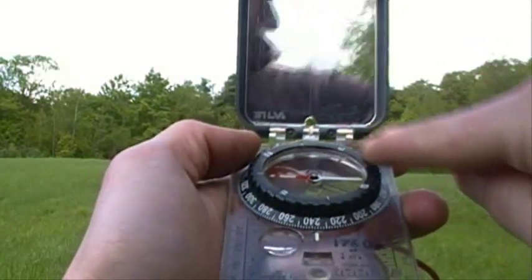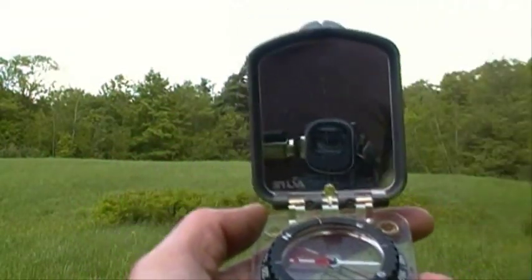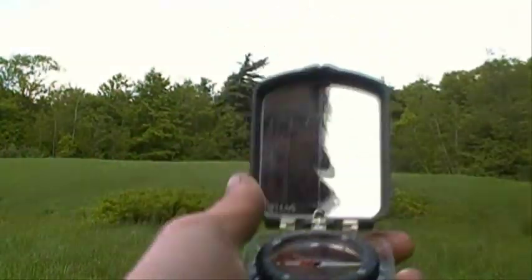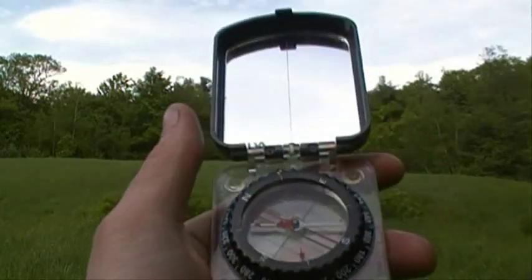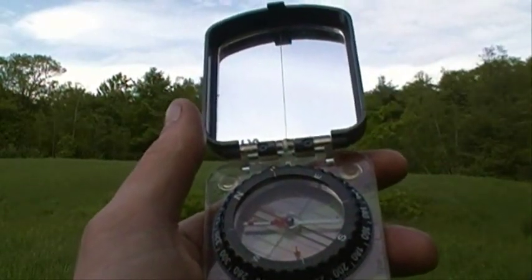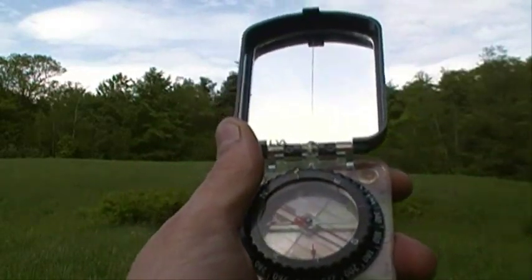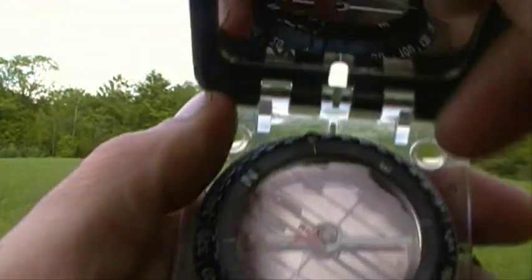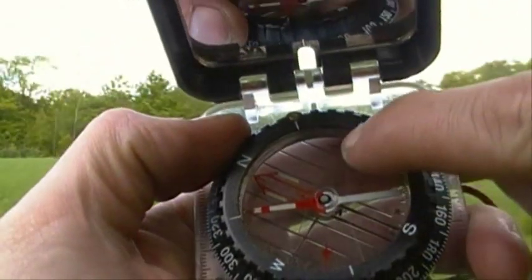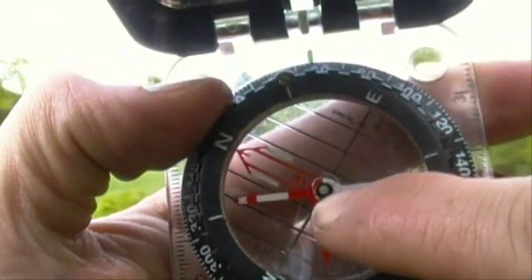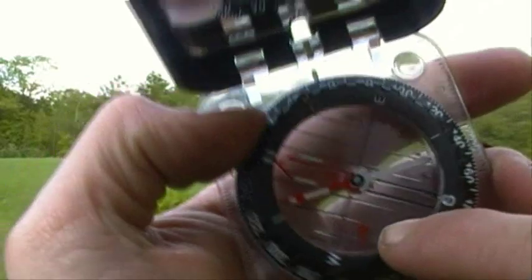I don't like to think when I'm working with azimuths and back azimuths and all of that stuff, because you can get confused and you can get off a couple numbers, and over miles, that's a very big deal. So what I like to do is use the 90 degree measurements on my compass.